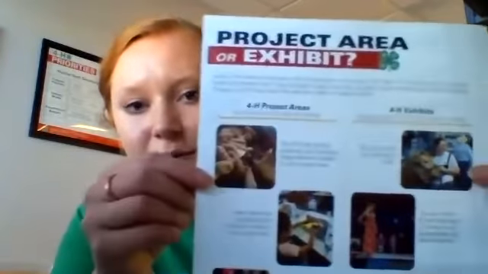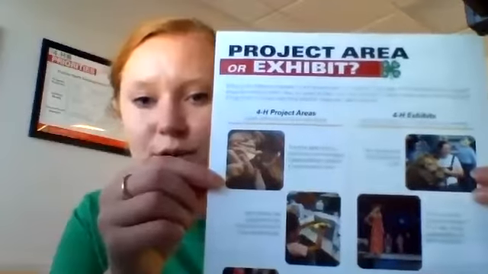We have another quick sheet put together for this. It's a little blurry, but you can see a little bit about the difference between a project area and an exhibit. Your project area is that broad topic that you want to learn about and explore, for example your swine project area, or sewing, or woodworking.